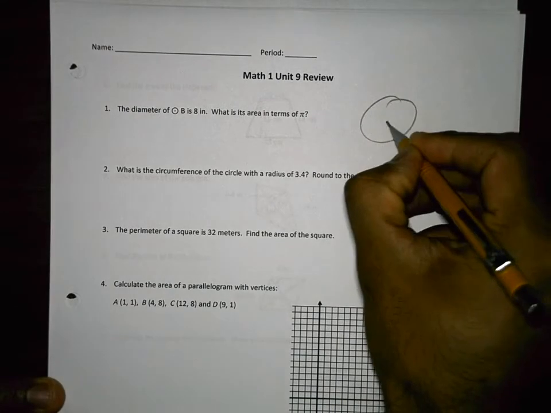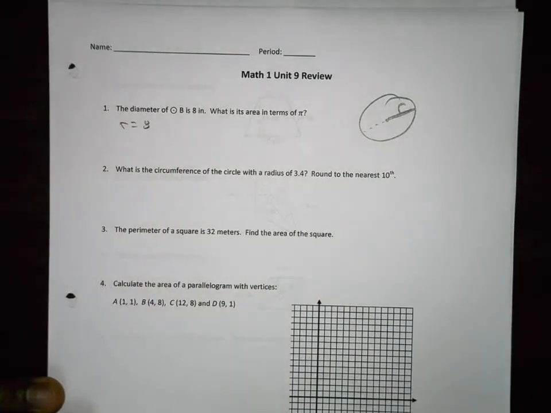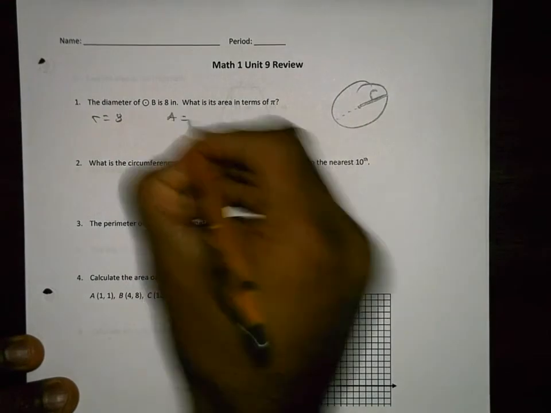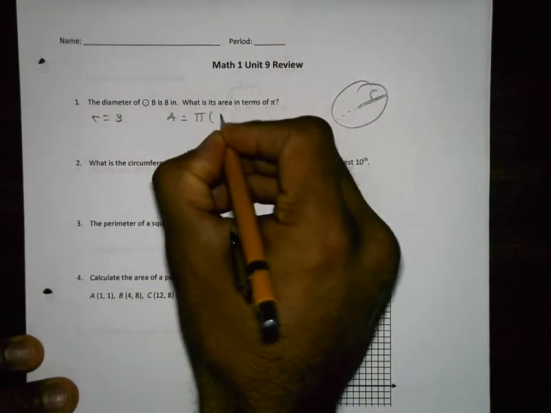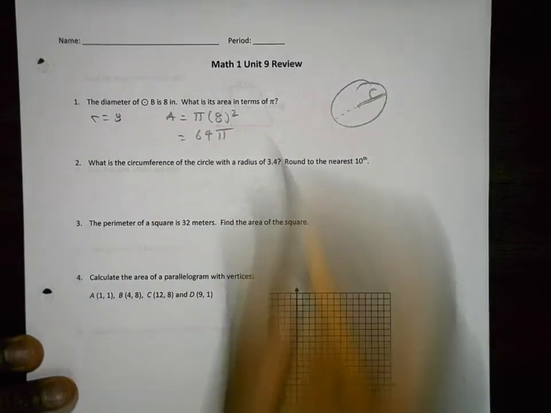What is the area? So, first thing we got to realize here is we want to use radius versus diameter, right? So diameter is all the way across, so we're going to do the radius here. So we're going to say r equals 8, and then you substitute it into the formula, and we say the area equals pi r squared, and that equals 64 pi.